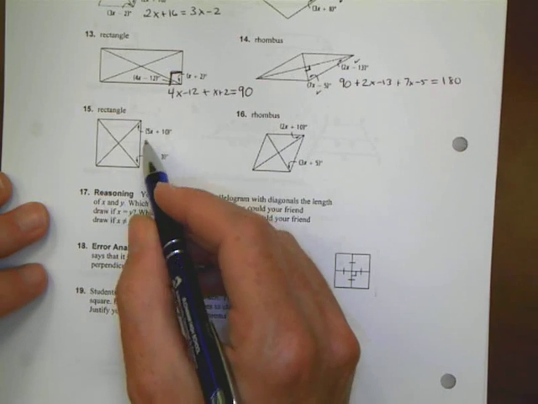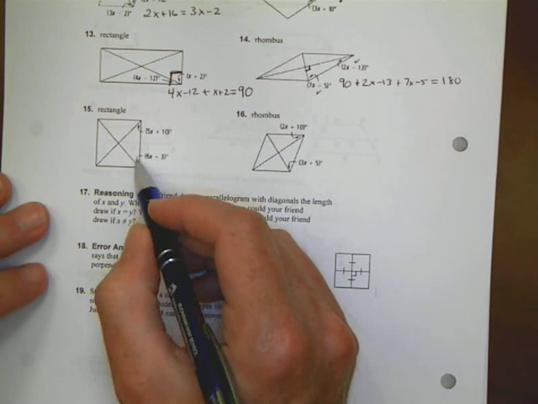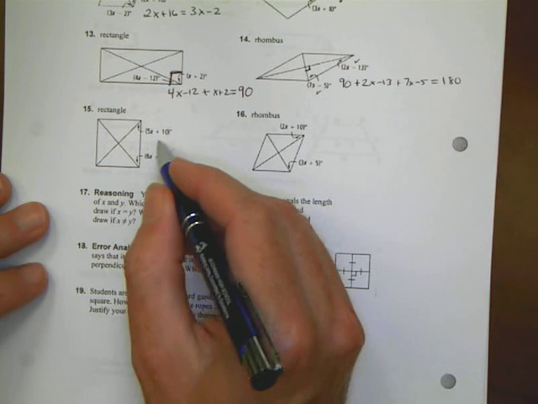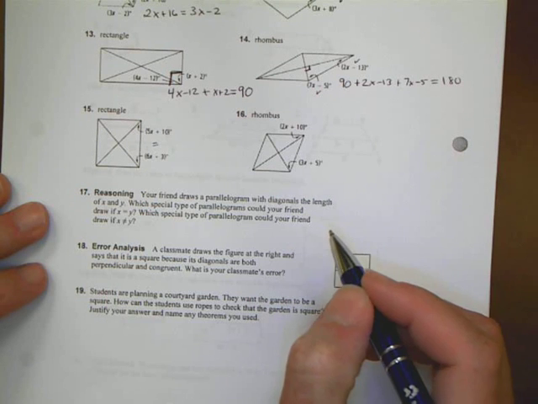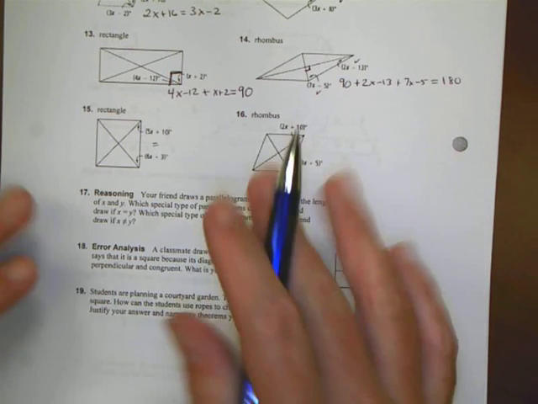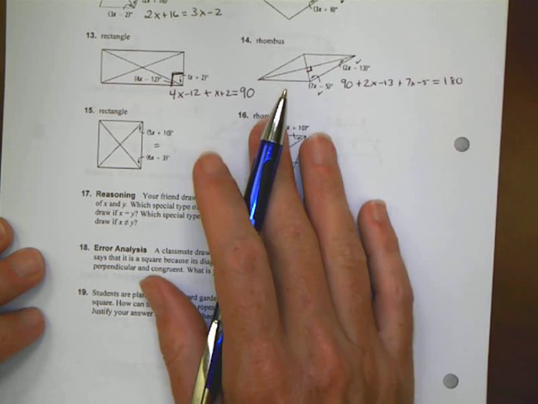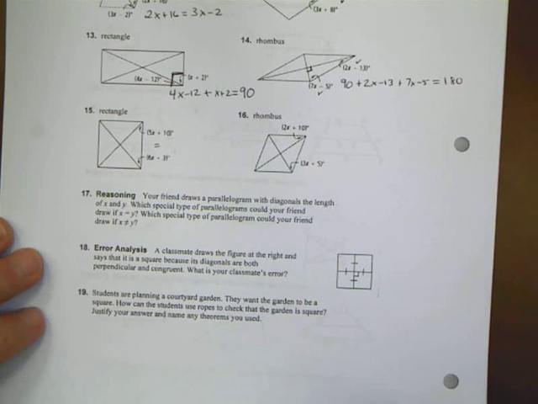Again, down here, similar idea. These things are going to be corresponding angles. They're going to equal each other. So I set them equal to each other, and I solve for x. All right? So you get the idea of how that works. There's some work for you to do on this page, but I wanted to give you a feel for what that looks like.